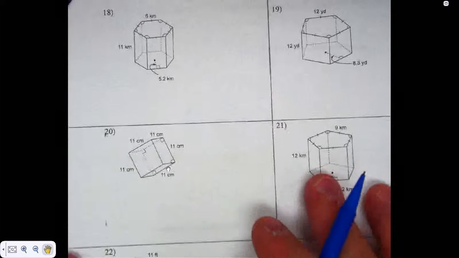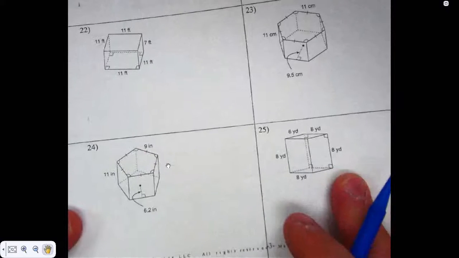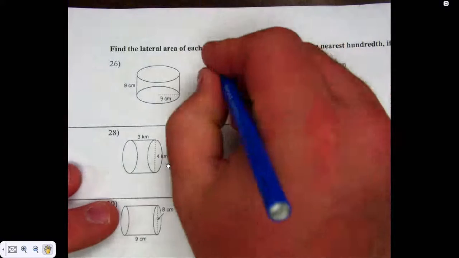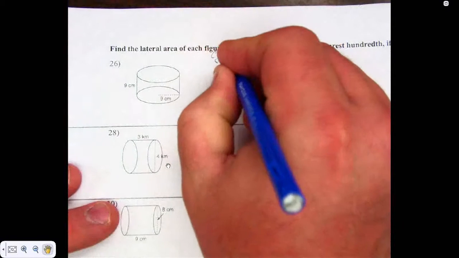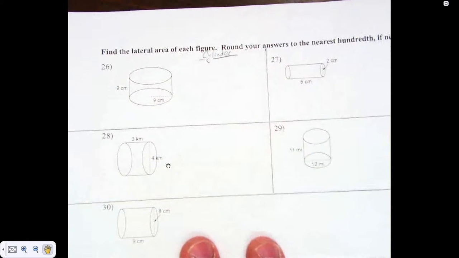Looks like we've got more prisms. Starting to see a theme. Then on the last page, we do have something that looks somewhat different. What is this thing called? Cylinder. So we've probably got a different formula.